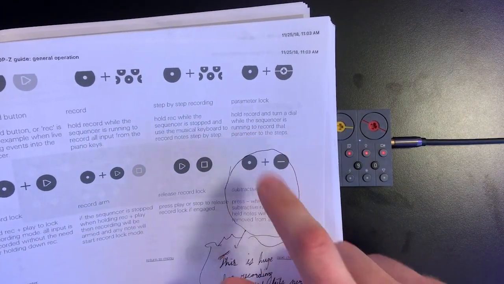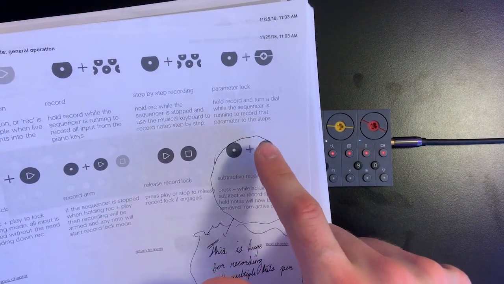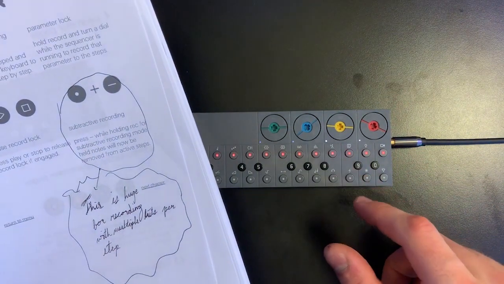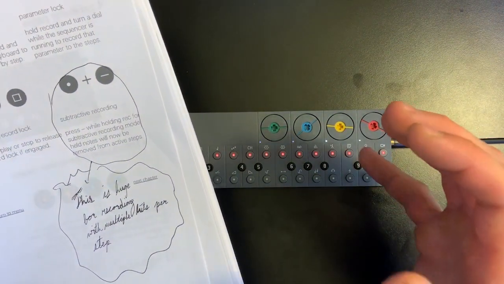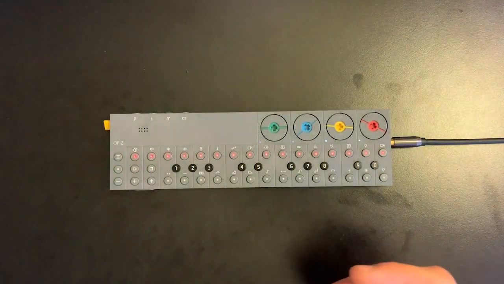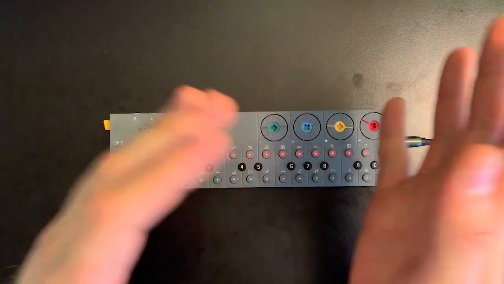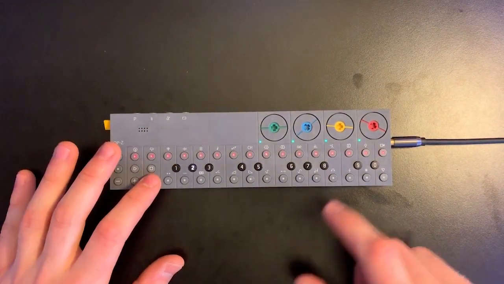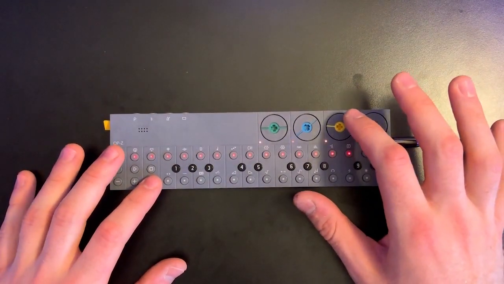Parameter locks. So while holding record and the sequencer is running, you can change parameters, and then those changes over time will be saved. It's like automation. Let's do that to the panning. So let's go like left, right with this, because it's kind of like a wavy type of thing. So this is panning.